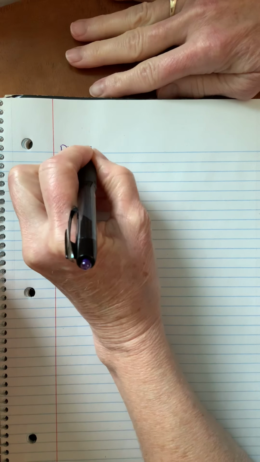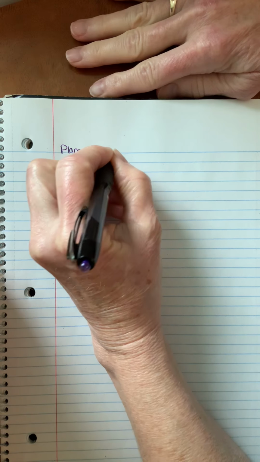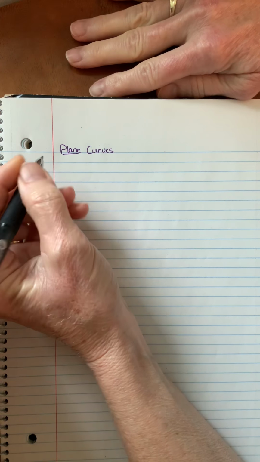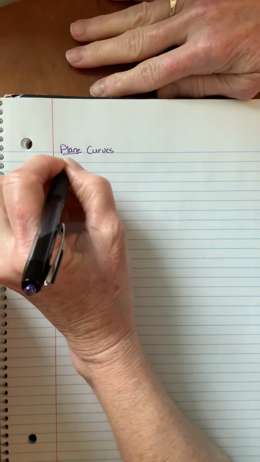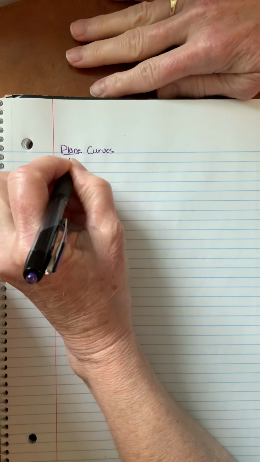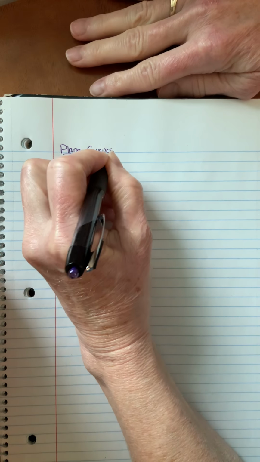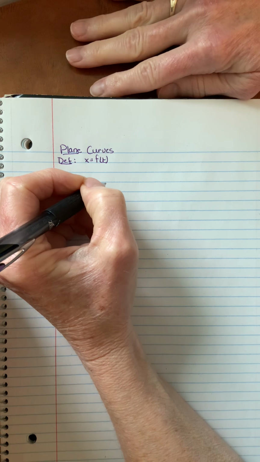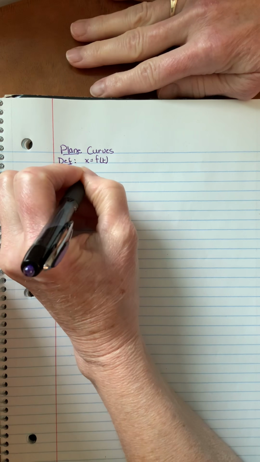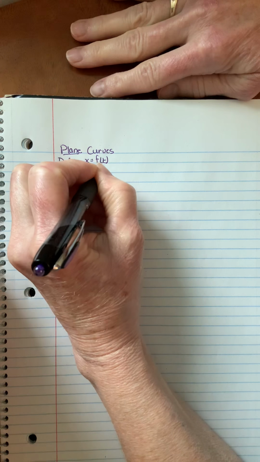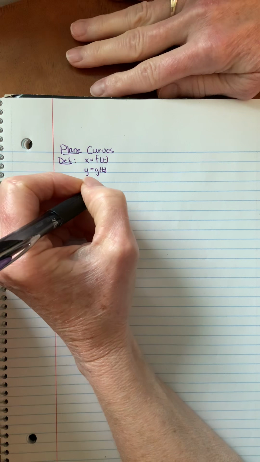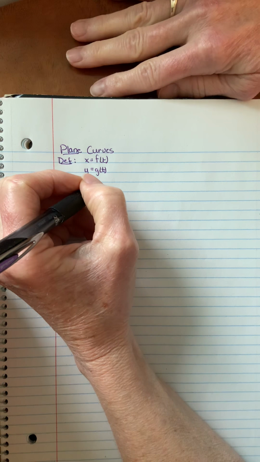This is plane curves. So we're talking about things on a plane, but we're adding this third dimension. So the definition of a plane curve is this, that x is equal to a function of t. T is oftentimes interpreted as time. Y is another function of time. Now you could have theta or whatever, but it just adds a third dimension.